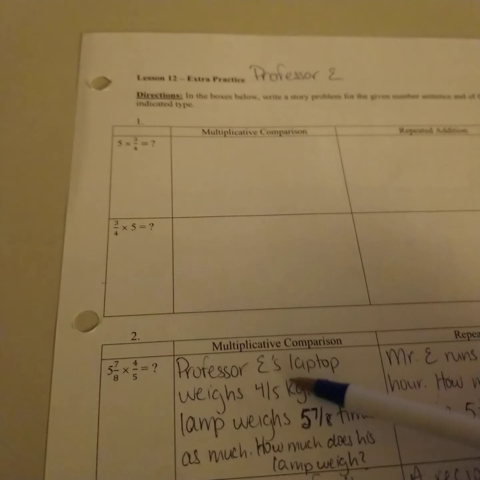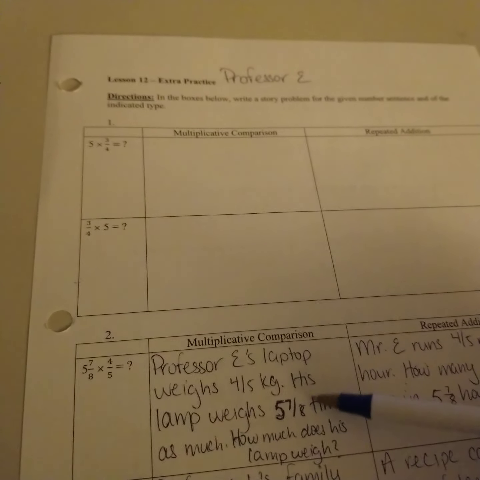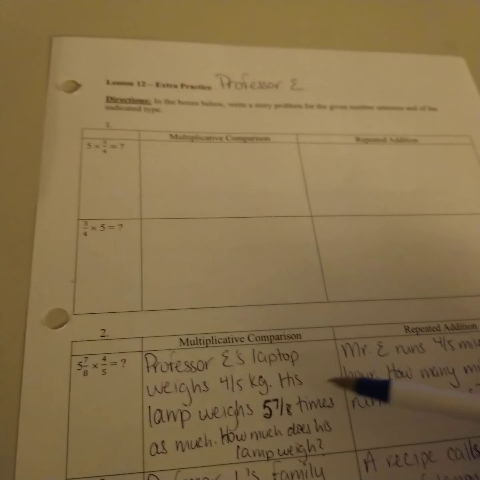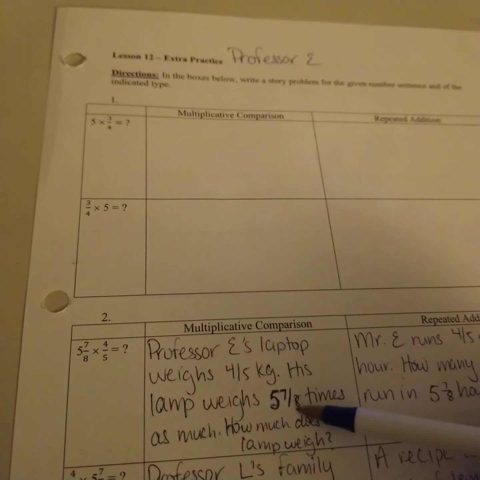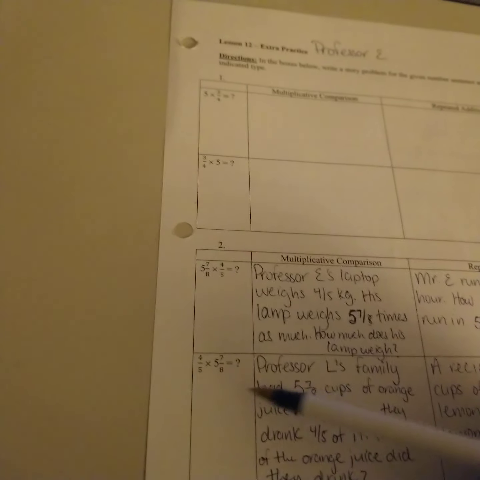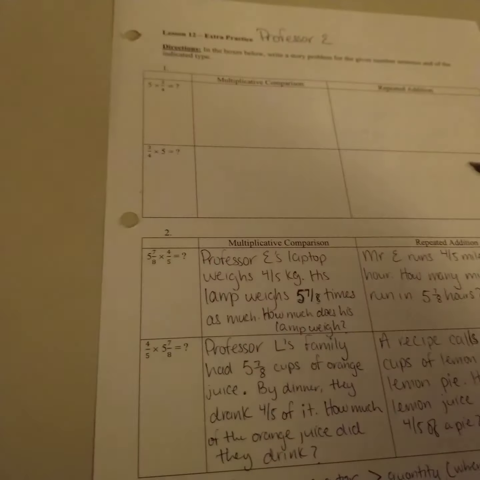This one is different. Mr. E's laptop weighs 4/5 kilograms. His lamp weighs 5 7/8 times as much. How much does his lamp weigh? Okay, so there's obviously a multiplicative comparison going on in this problem with 5 7/8 times as much as 4/5. Okay, lastly, 4/5 times 5 7/8, so they kind of just reversed it.